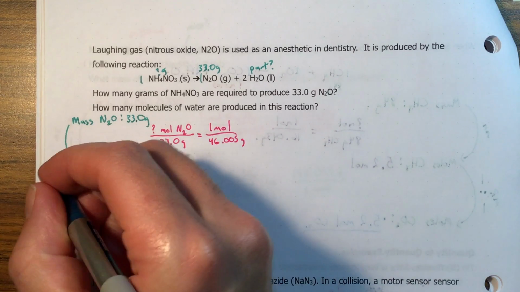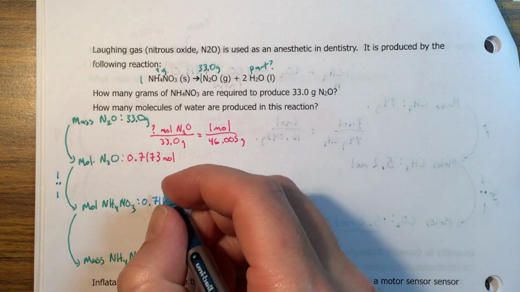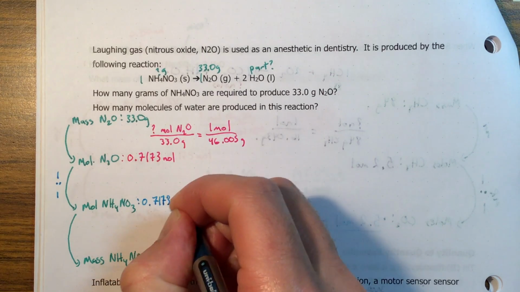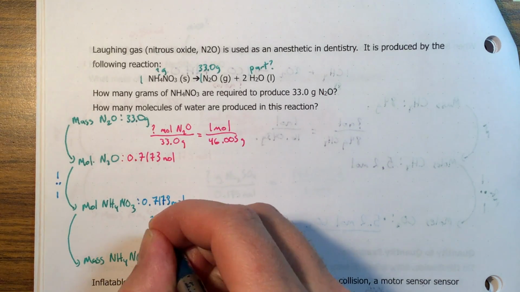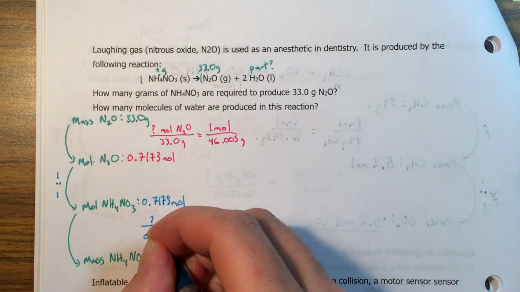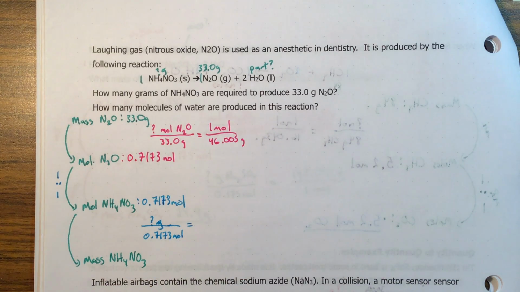Now, my molar ratio here is 1 to 1. So I know that this is just going to be the same number of moles. 0.7173 moles of ammonium nitrate. Now I can do my last conversion. So how many grams are in 0.7173 moles of NH4NO3? Again I have to do my molar mass for NH4NO3. So there's N, 14.007, times 2, plus H is 1.008 times 4, plus O times 3, 15.999 times 3.